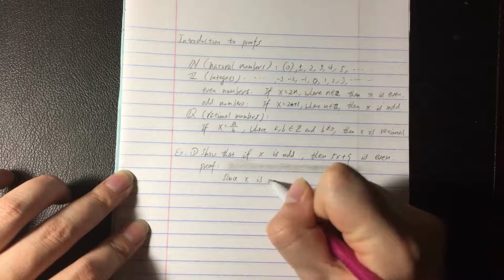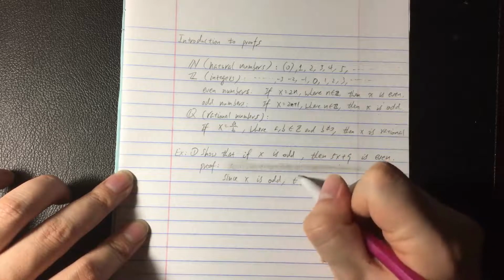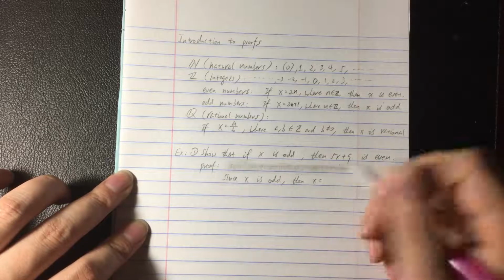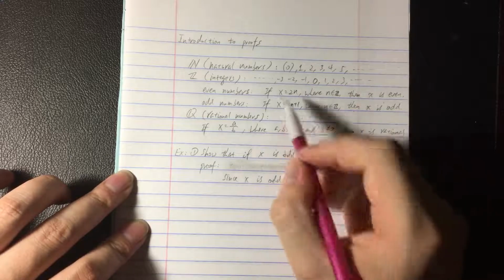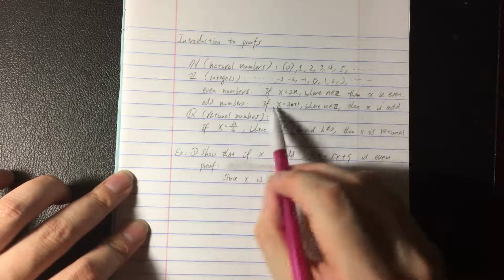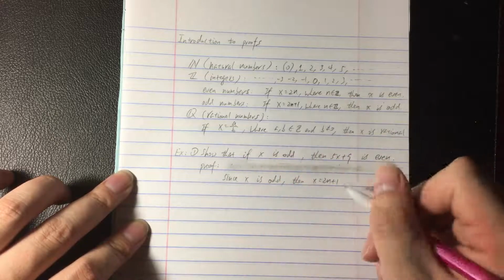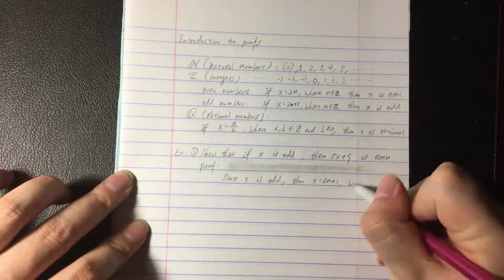Since x is odd, then x equals 2m plus 1 by the definition of an odd number, where m is an integer.